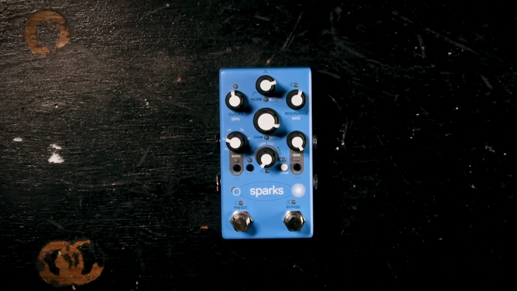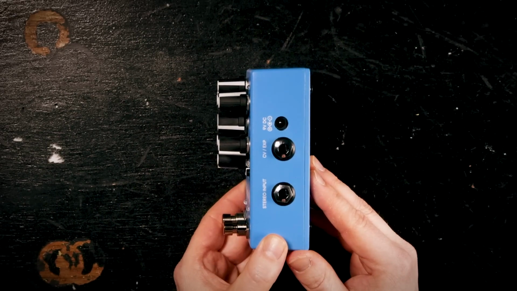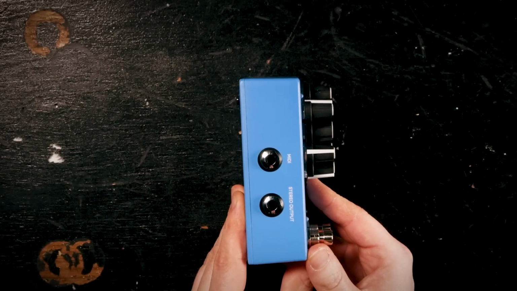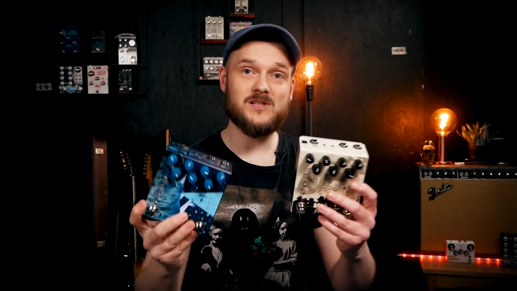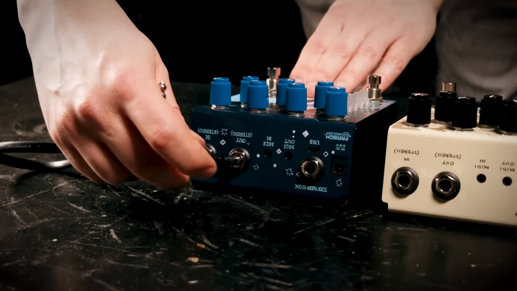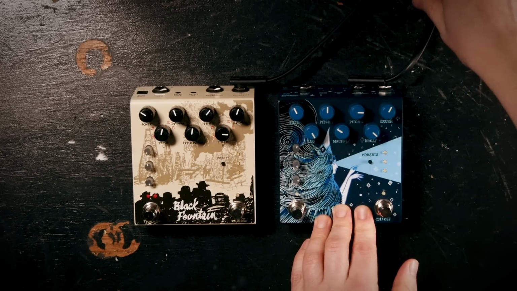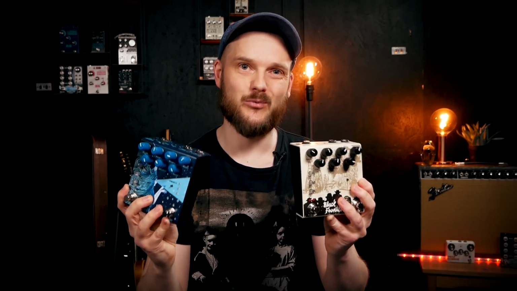The same thing goes for this Kinotone Sparks here, where the input and output are stereo via TRS, allowing the two other ports to serve as expression and MIDI. The third clear benefit is that if you have multiple TRS stereo pedals in your setup, then you only need a single cable to connect them instead of two in order to get a full stereo sound, making it way easier to get a tidy pedal board setup.